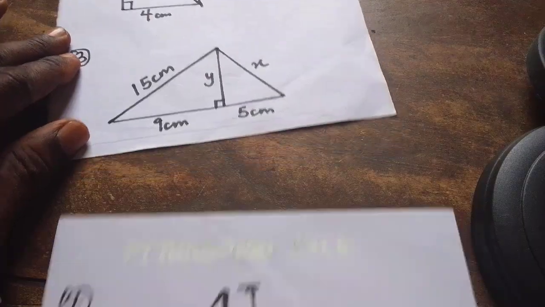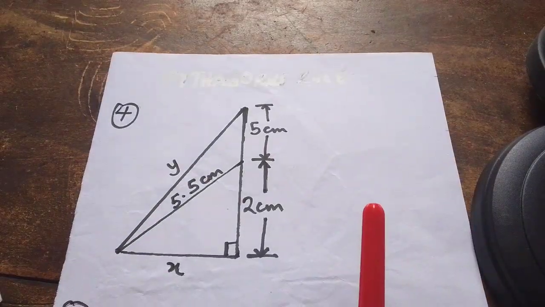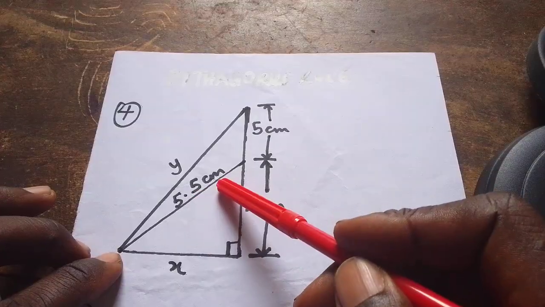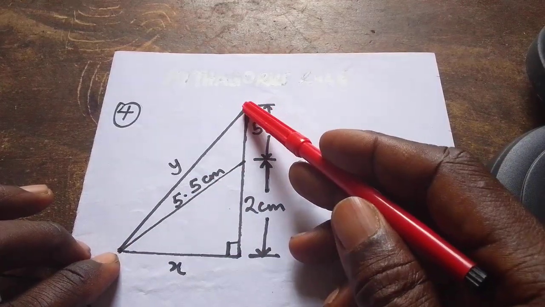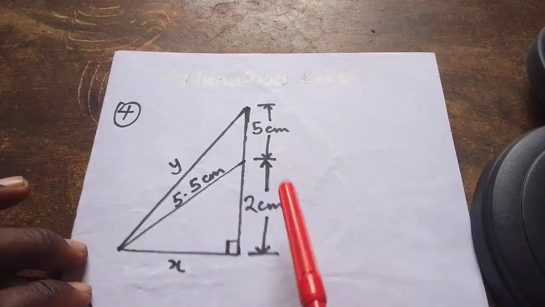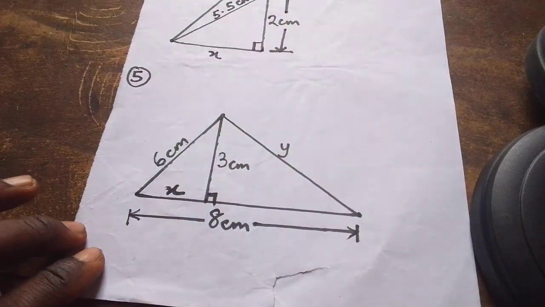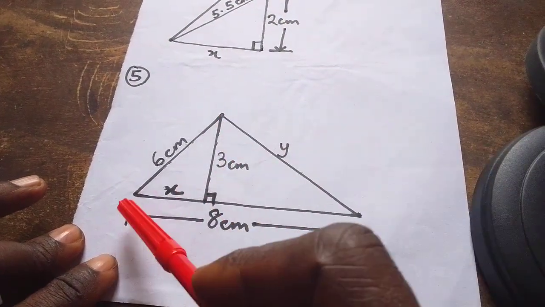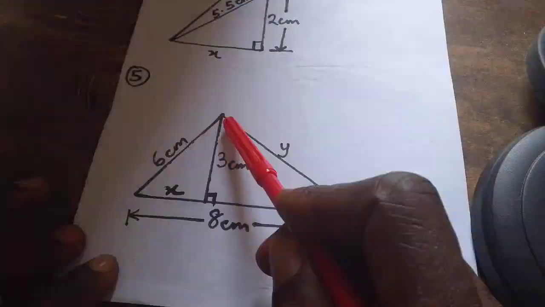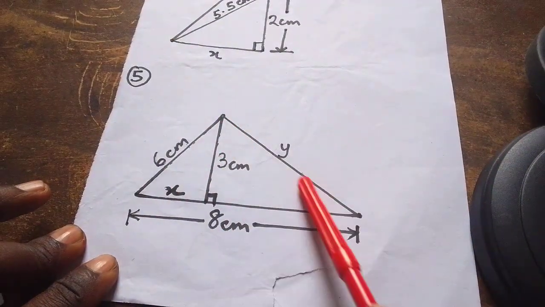For number 4, you have this to be x. This is 5.5 centimeter. For y, from here to this place is 5 centimeter. This place is 2 centimeter. For number 5, you have this. The whole of this line is 8 centimeter. This side is x. This is 3. This is 6, and this place is 4, y.